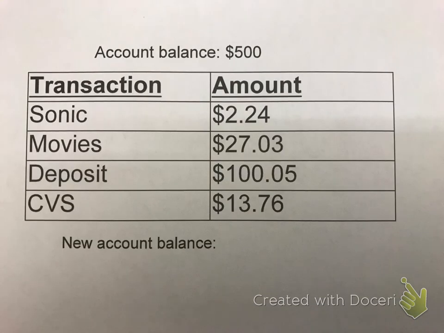Now let's take a look at some of those same transactions, except now we're going to have some decimals involved. So again, we're starting with $500, and let's say that we went to Sonic and we spent $2.24. Well, we're going to subtract to figure out the new account balance after that transaction, and we get $497.76. Just as a reminder, we have to always line up the decimals whenever we are adding or subtracting.